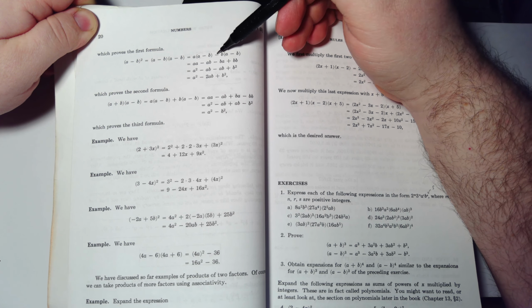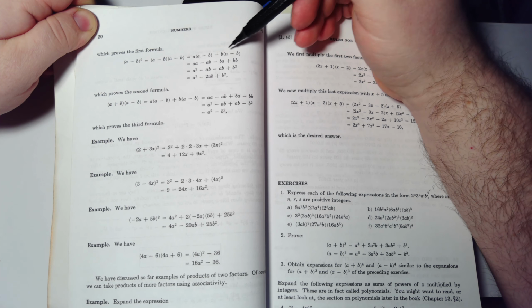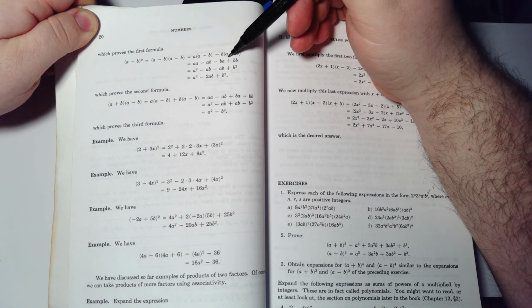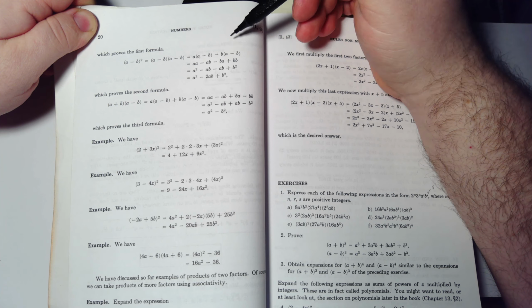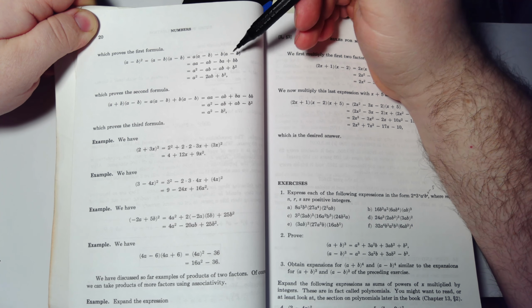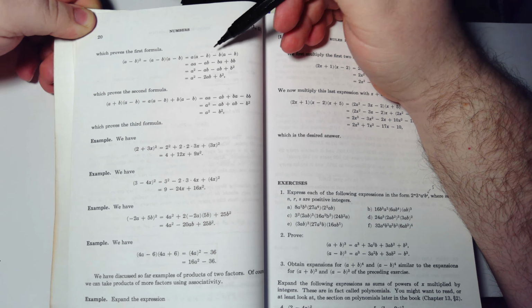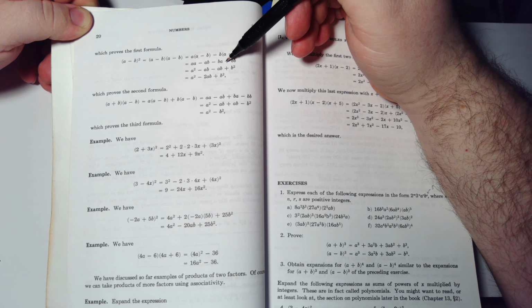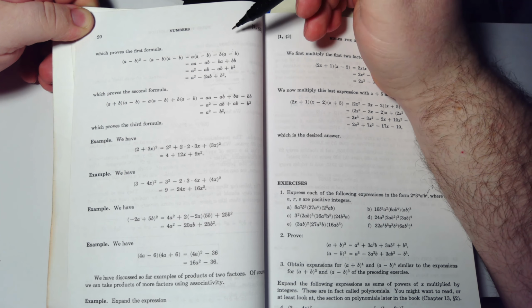With these minus signs canceling out, notably, minus b times minus b equals just b times b. Two minuses or negatives multiplied together equals a positive.